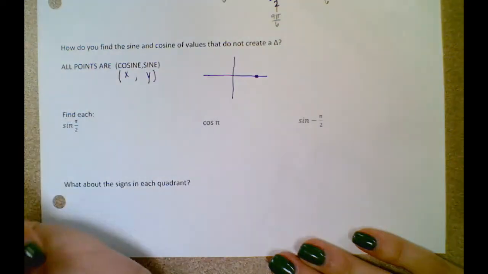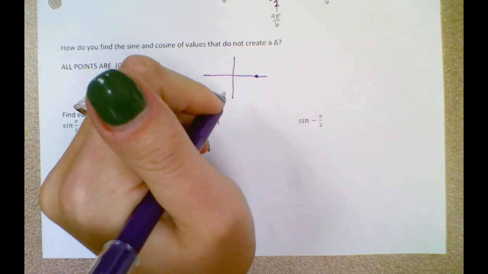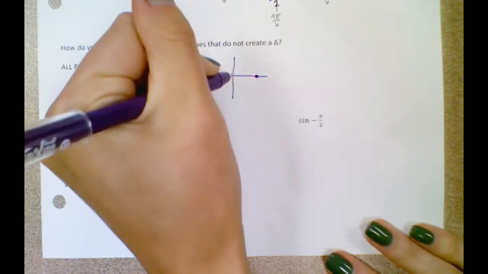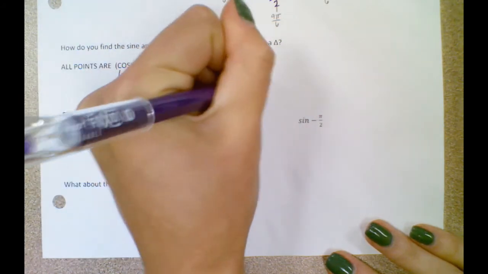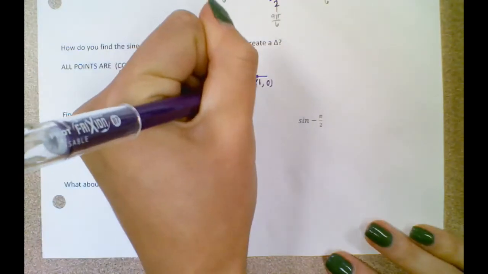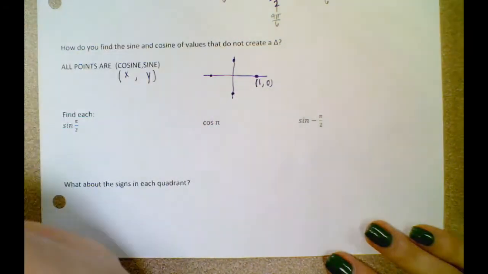All right, so if you have a coordinate point here, remember the radius of the unit circle is just 1. This x value, so like from here to here, would just be 1. And then we don't move up or down on the y value, so that coordinate point is (1, 0). Okay, I'm going to draw all these points real quick.